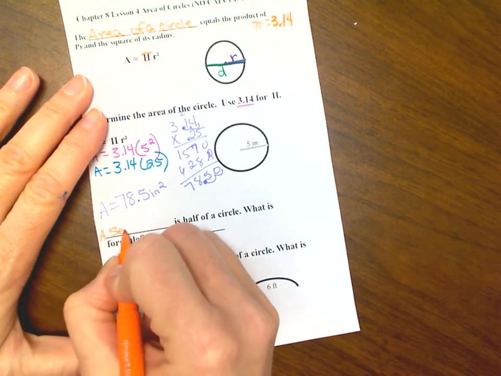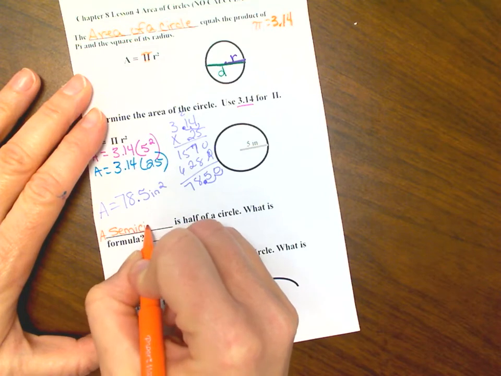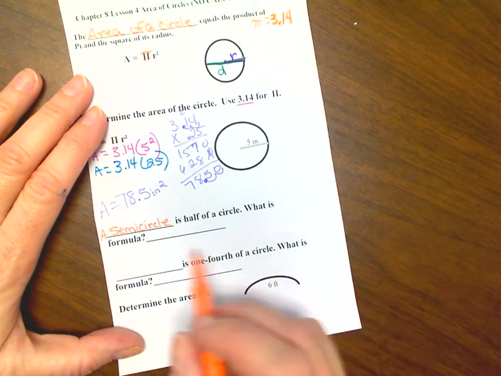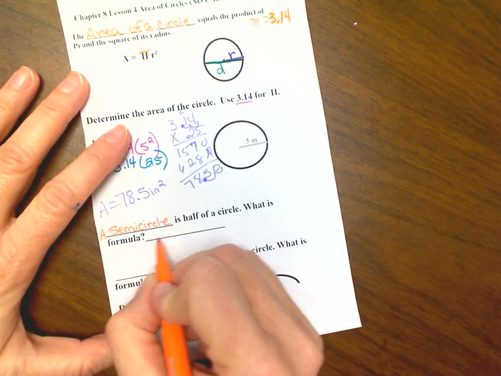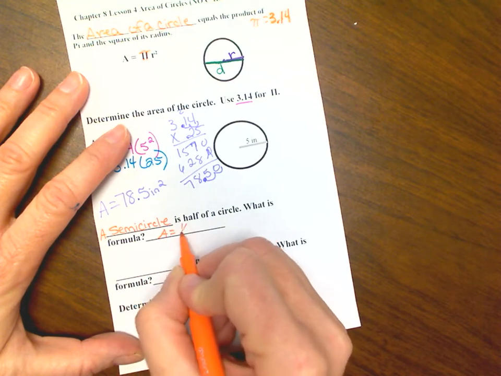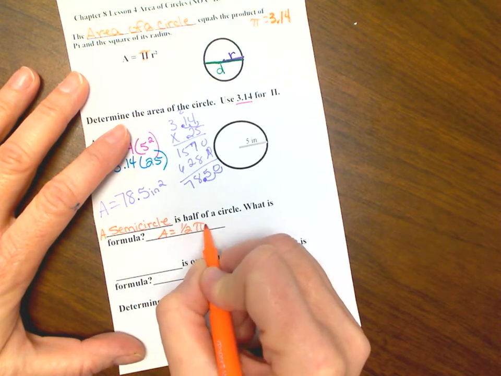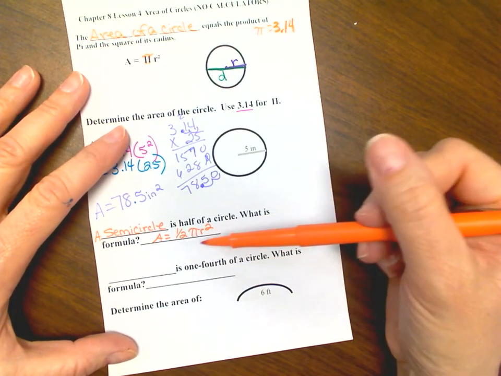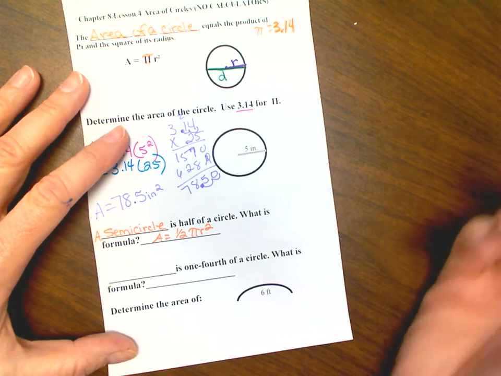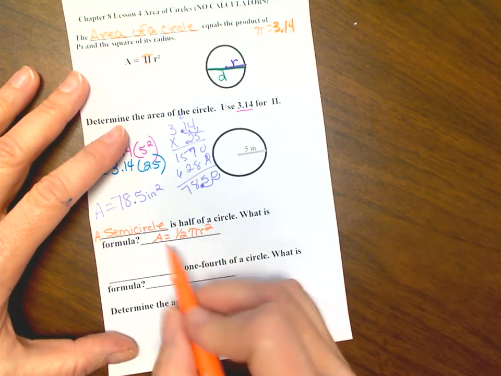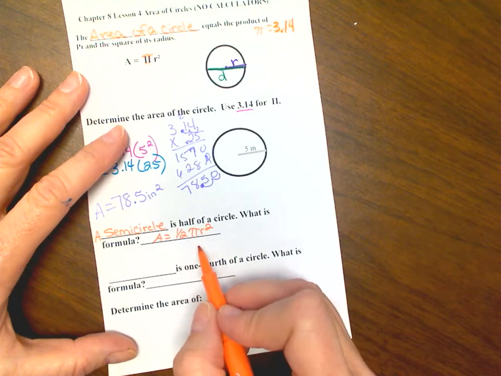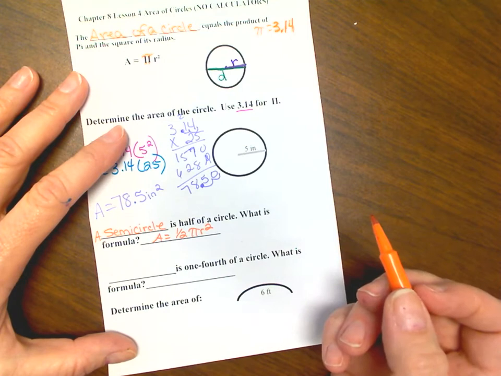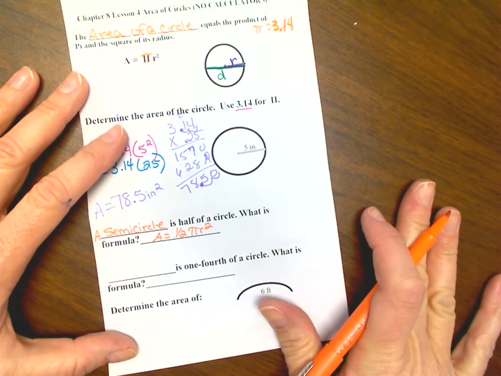A semicircle is half of a circle. What is the formula? The formula is going to be A equals 1/2 pi r squared. Because it's half of a circle, we need to halve the formula. If you would rather turn it into a decimal and multiply 0.5 pi r squared, you can do that. Or you can do pi r squared divided by 2. Any of that will work.